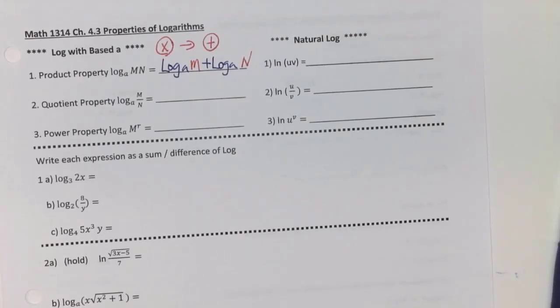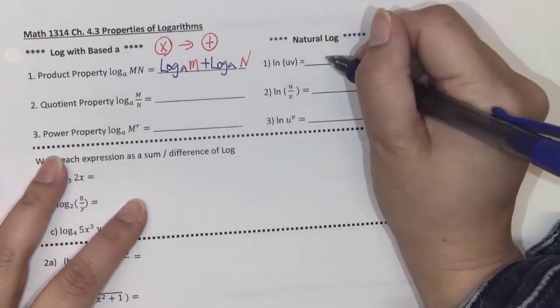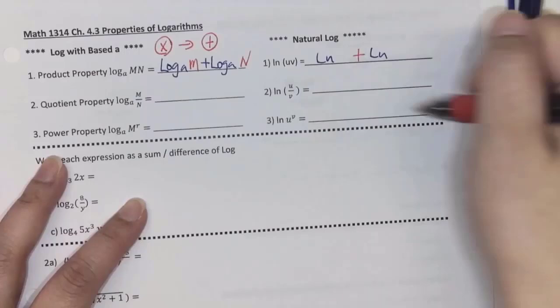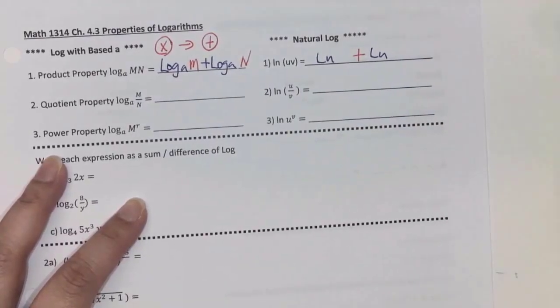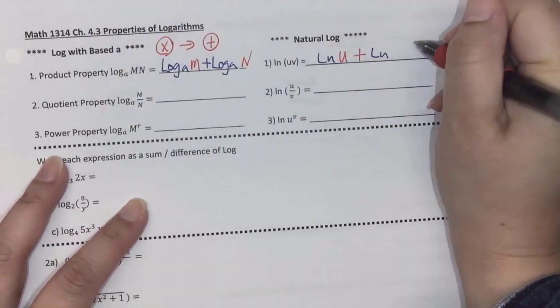And if that's the case, how do we do the ln one? Multiplication turns into addition, and we break it into 2 terms. Both terms come with ln. The first one comes with U, the second one comes with V.